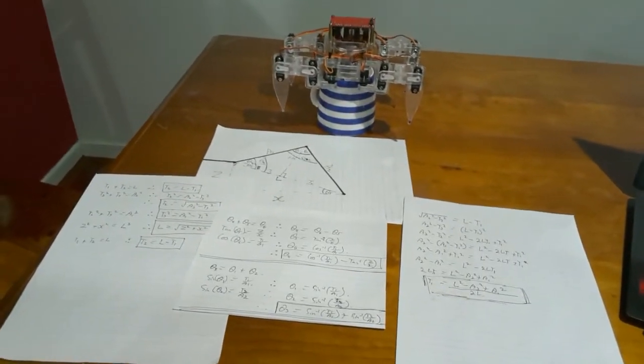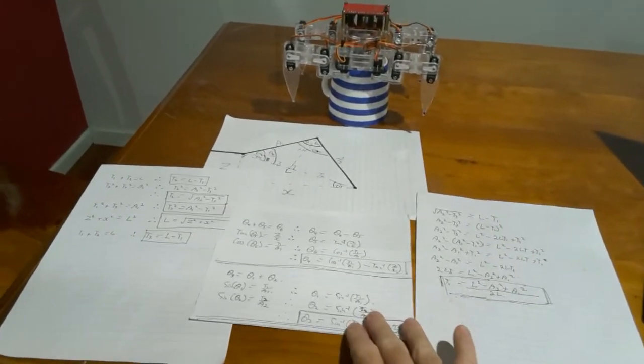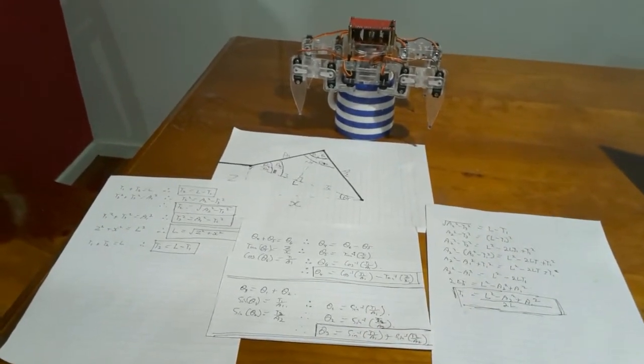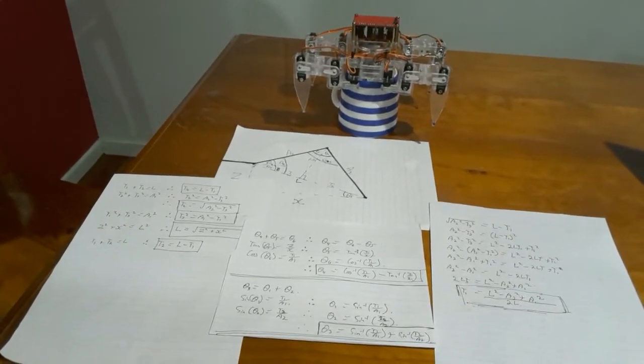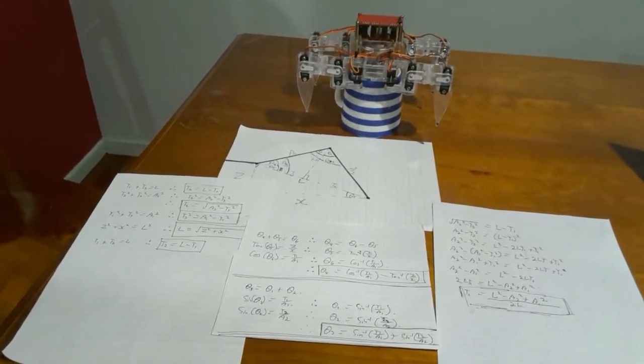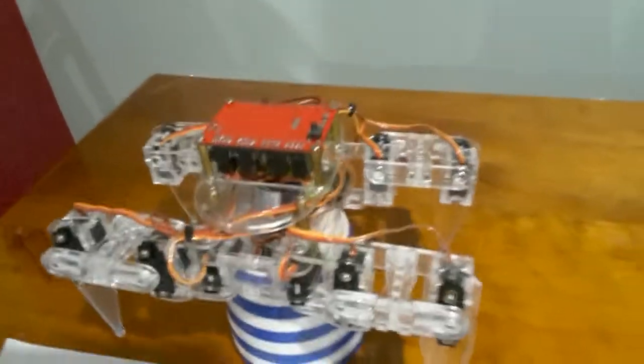Okay, in today's video we're going to try to turn some of the maths we did in the first video into some code and start moving this robot. If you haven't watched the first video, you won't know what all this maths is, so you'll have to go back and watch that first.